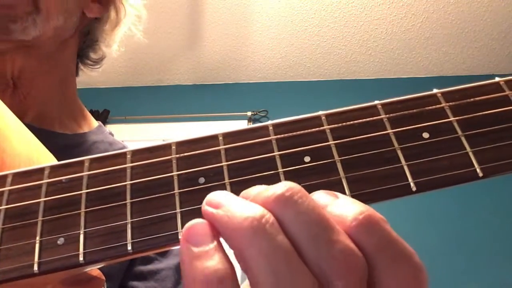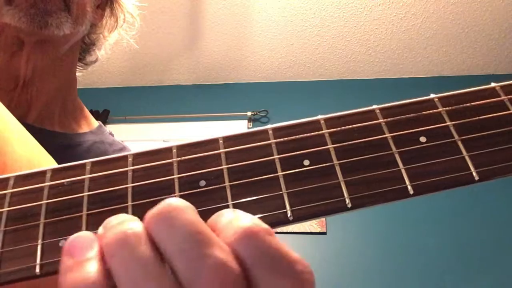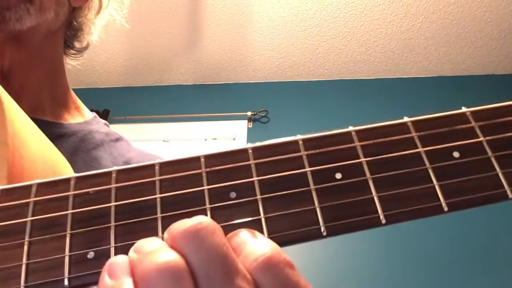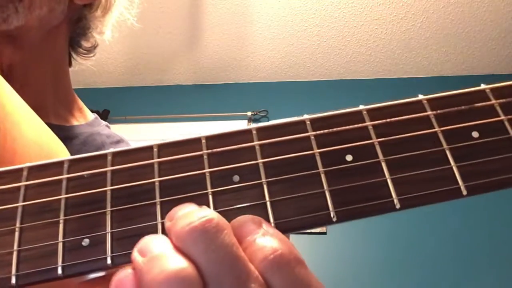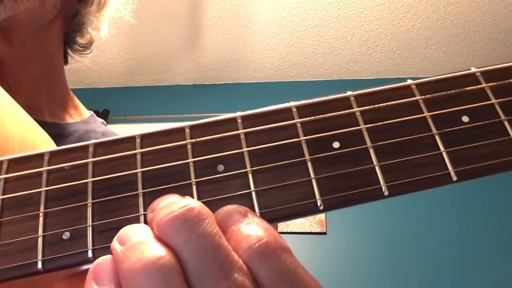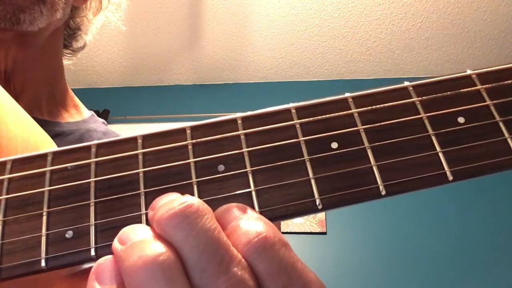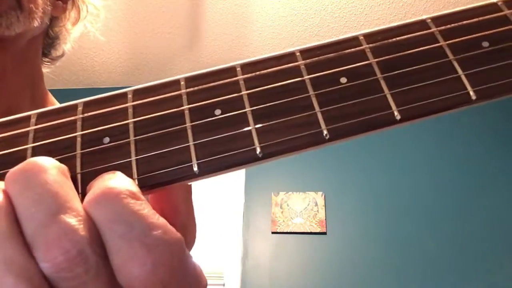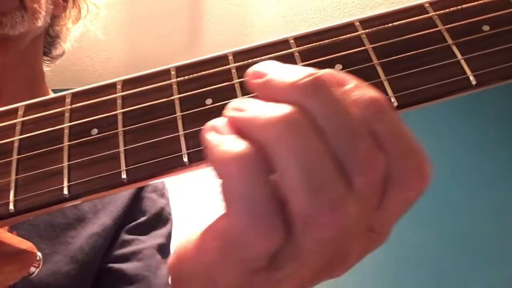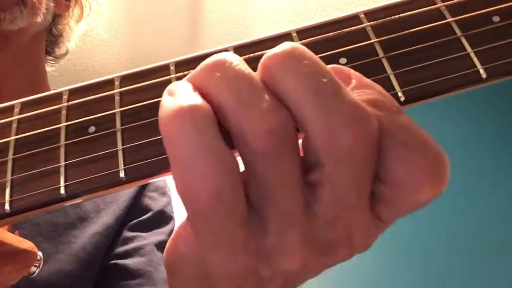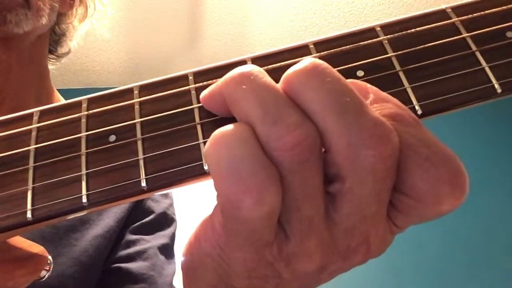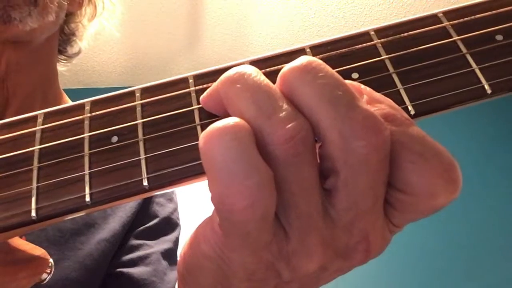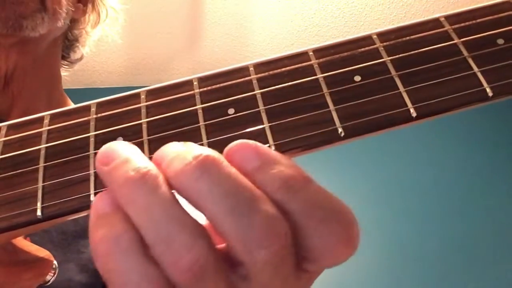Starting at B, there's not a huge connection going from this to that A chord. Your first finger is going to just slide down there to the 5th fret and create that half bar, but you just got to make the change there and drop your pinky. Playing it from letter B again.